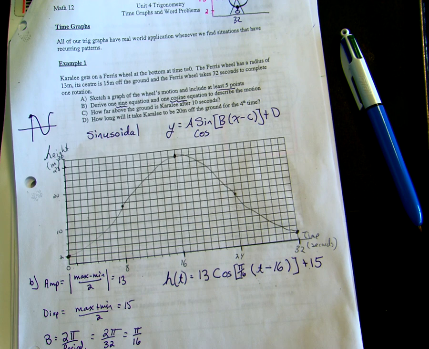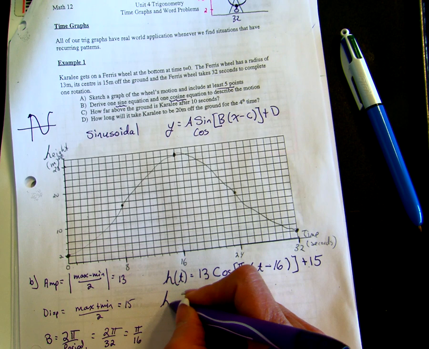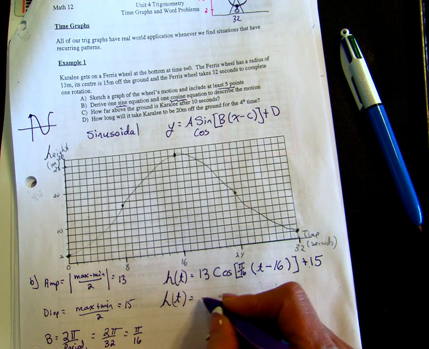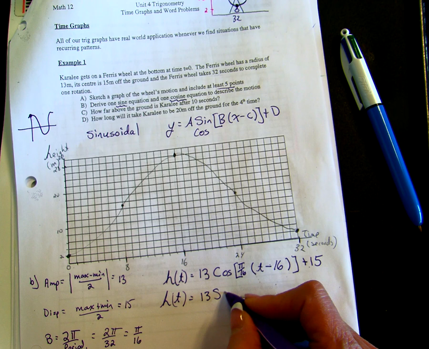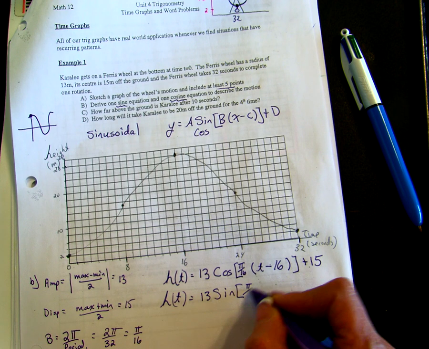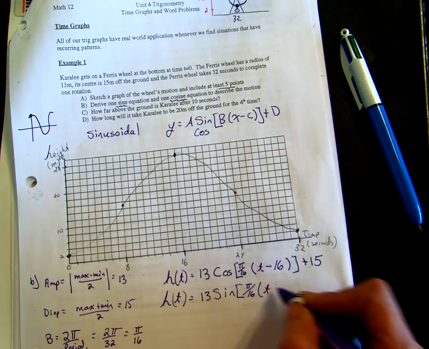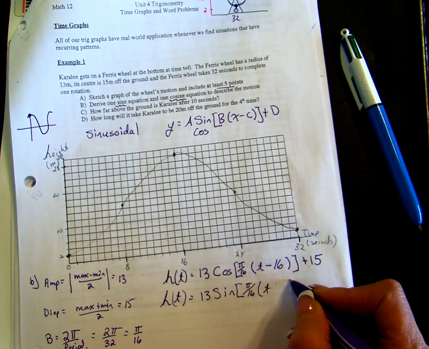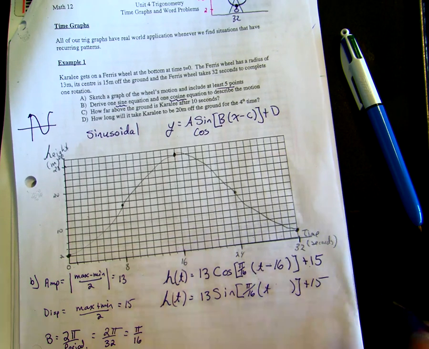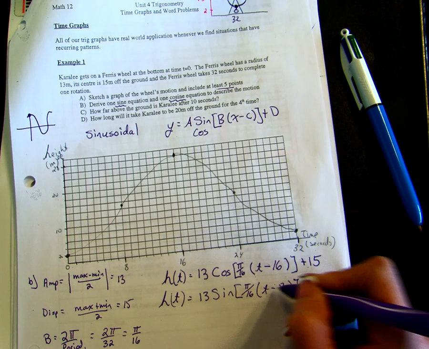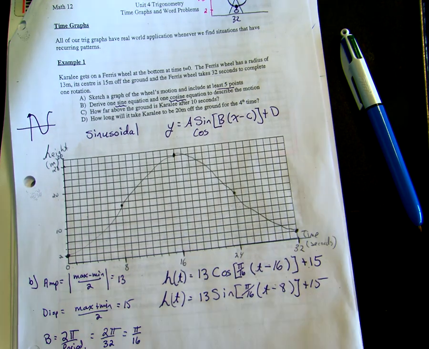Could you please, since I've done most of the work for you, tell me what your sine graph would be? I'll get you started. Same amplitude, same B value, same displacement. What's the phase shift if it's a sine graph? 8. And which way? Minus, because you want to go right. We all good with that?